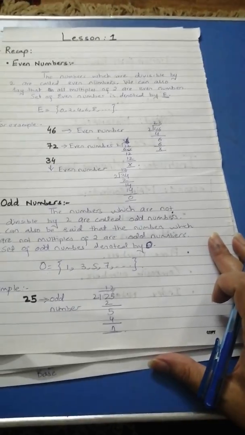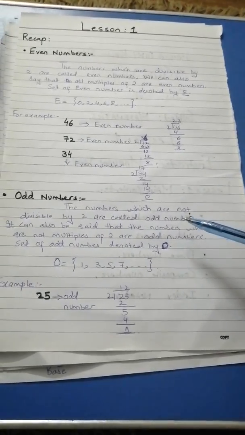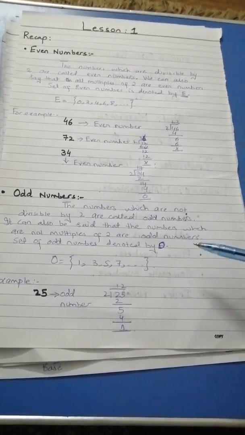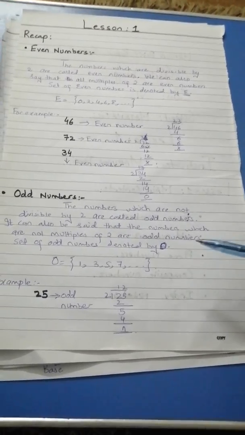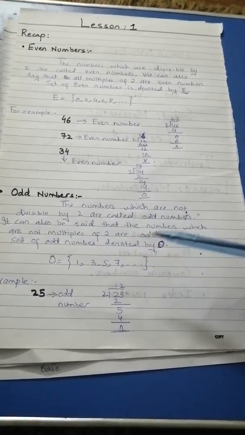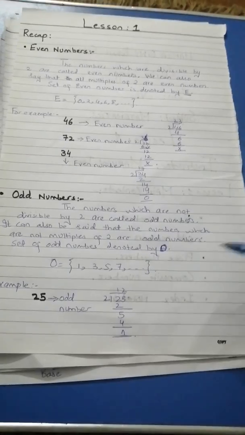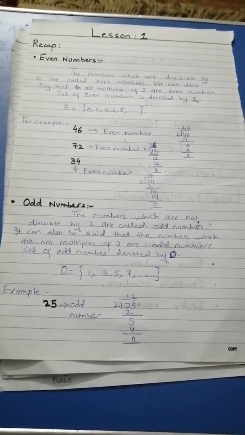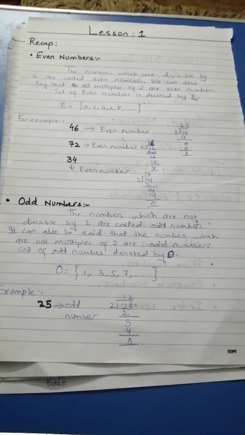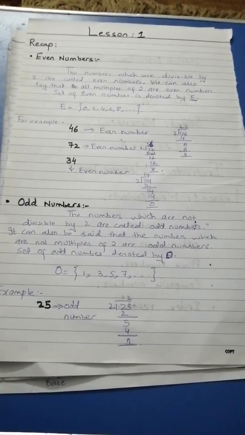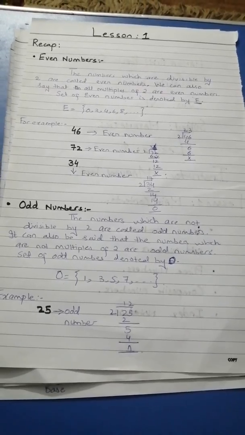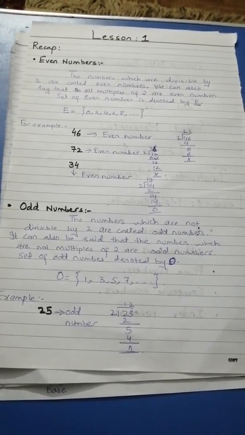Now we will move on to odd numbers. The numbers which are not divisible by 2 are called odd numbers. It can also be said that the numbers which are not multiples of 2 are odd numbers. The set of odd numbers is denoted by O, and these are 1, 3, 5, 7. So finally we get the idea about even and odd numbers. Even numbers are divisible by 2, odd numbers are not divisible by 2. The smallest even number is 0, and the smallest odd number is 1.